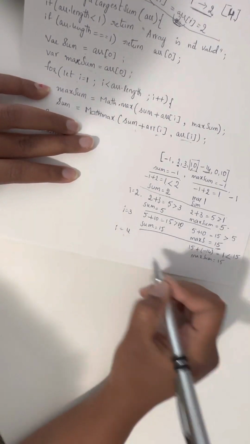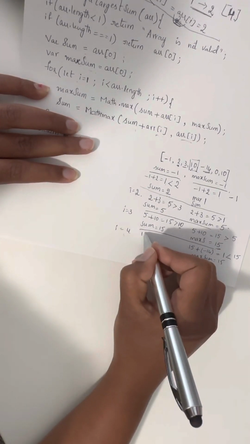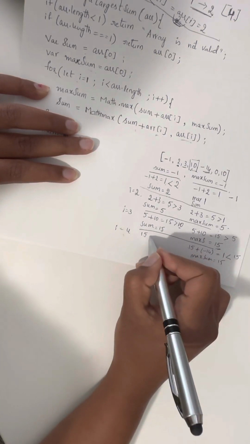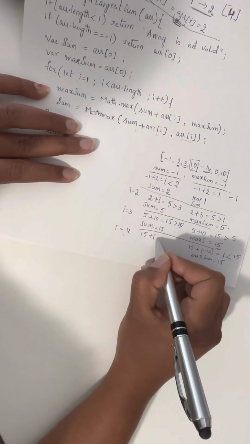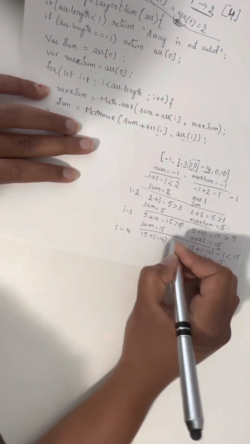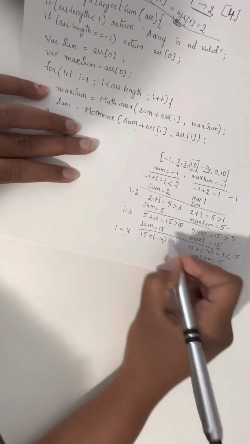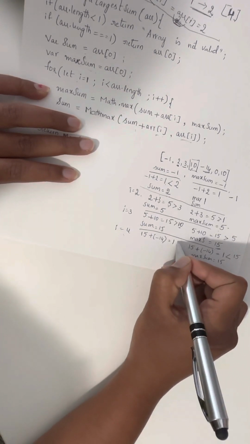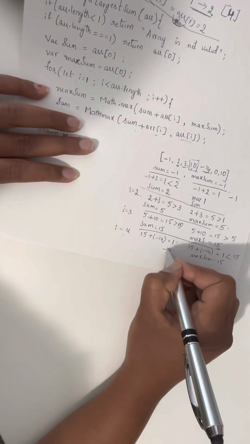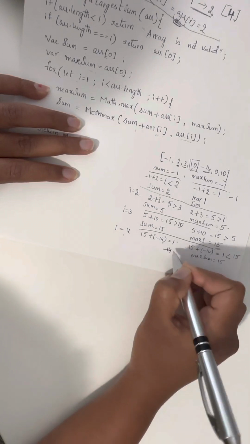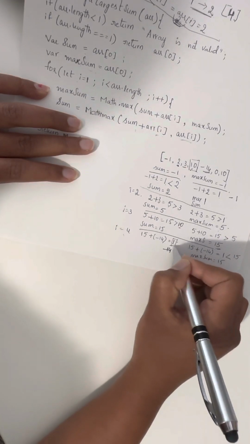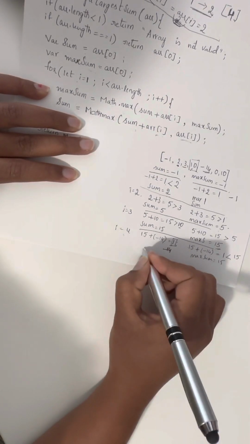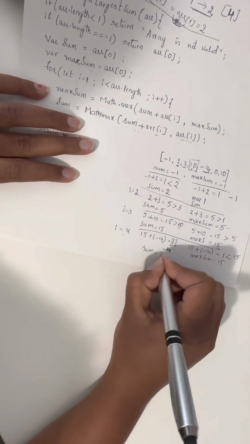Here for the sum, what we have is 15 plus minus 14, which becomes 1. It is compared with minus 14, which is array of I, but 1 is the highest number, so sum becomes 1.